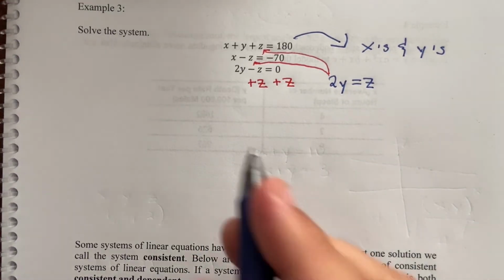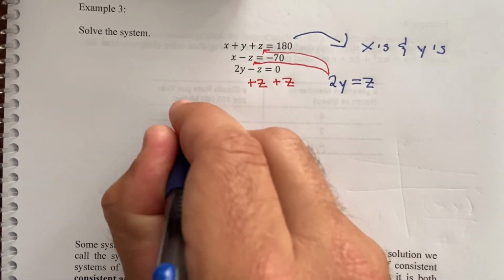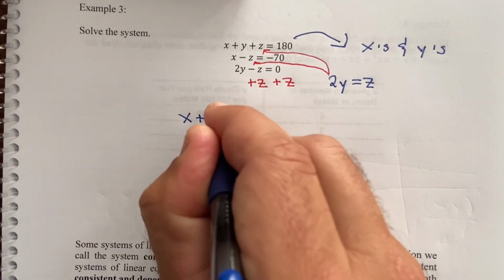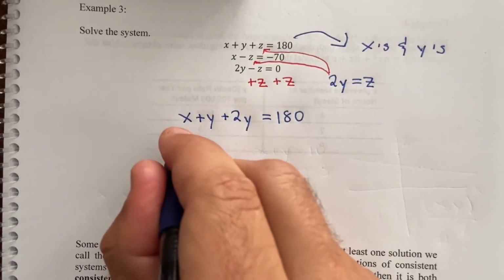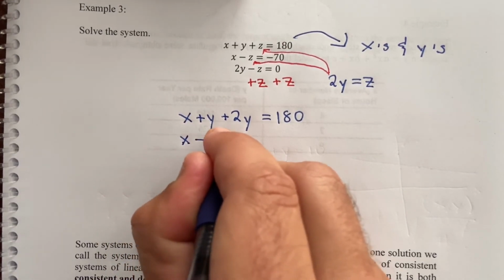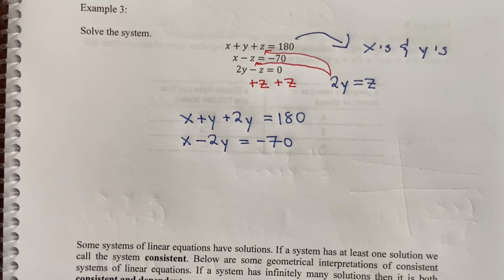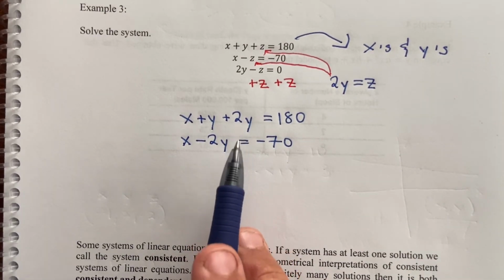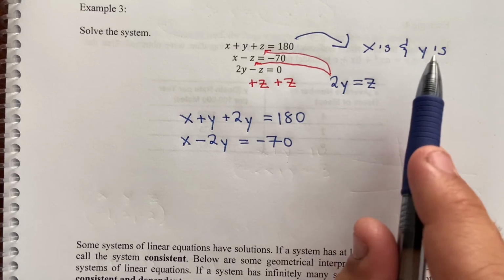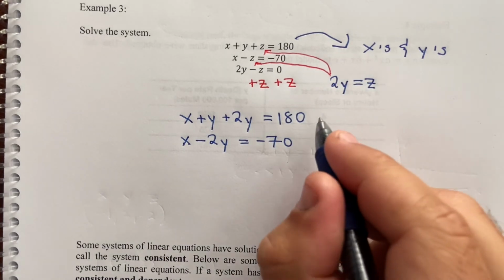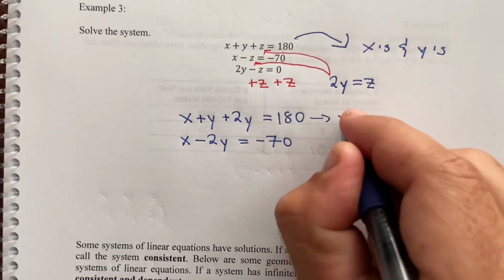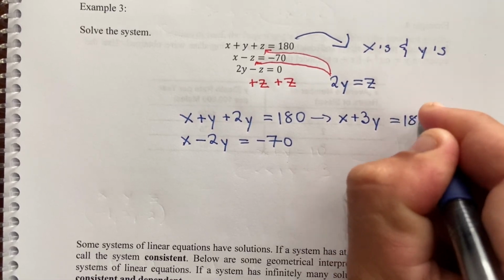So if I do that, then we'll get x plus y plus 2y equals 180, and then x minus 2y equals negative 70. And here is something involving just x's and y's now, right? That's what I was talking about over here. So I, through substitution, have reduced the system from 3 unknowns down to 2 unknowns. Combine like terms. So x plus 3y equals 180.